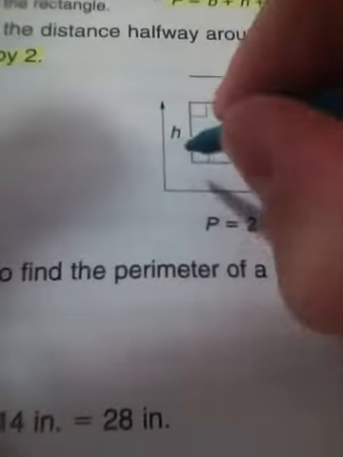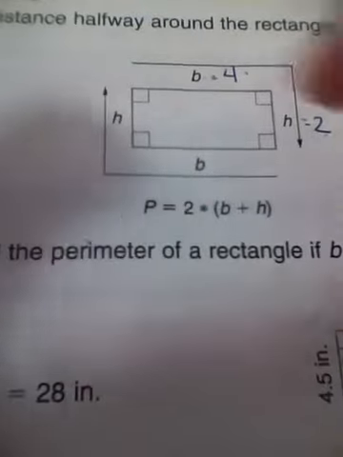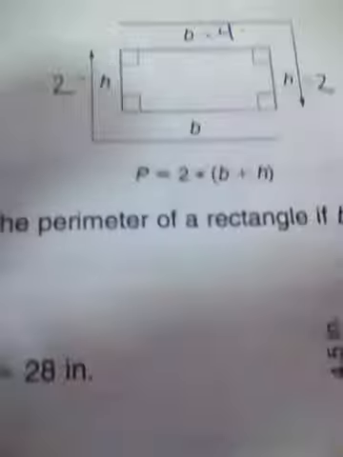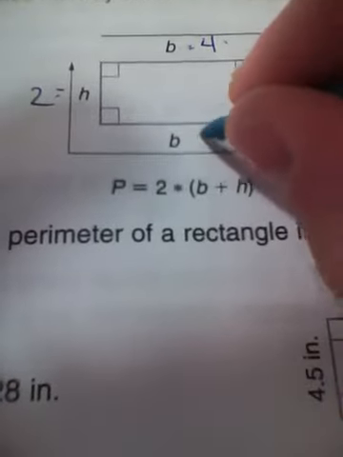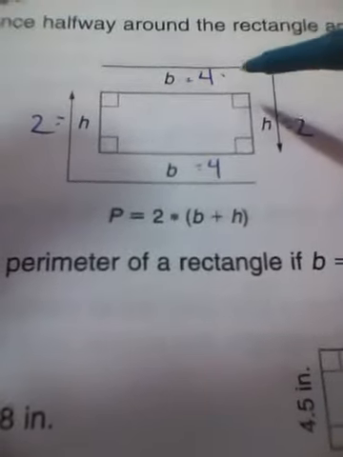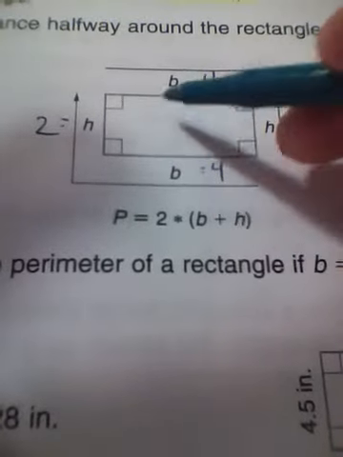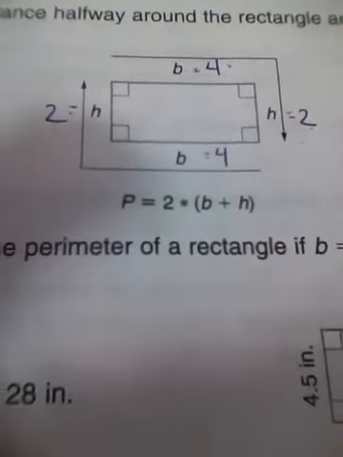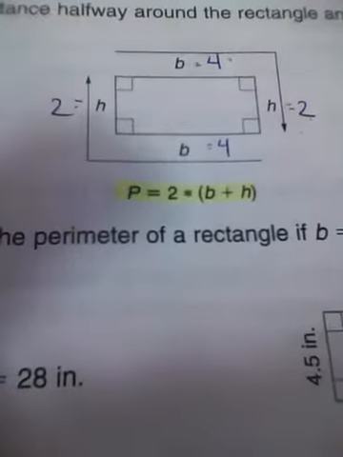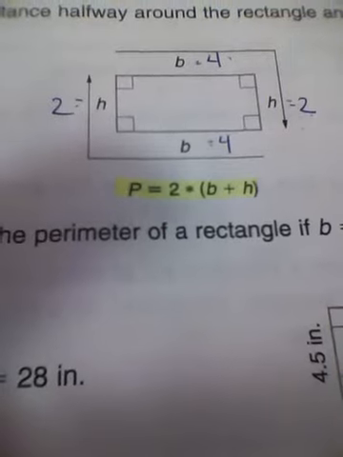And now if I did that the other way, let's see. So if the height over here is 2, that means the height over here is 2 as well. And if the base up here is 4, that means the base down here is 4. Let's add this in our heads. 4 plus 2 is 6. 4 plus 2 is 6. 6 plus 6 is 12. So now I see why this formula down here works, perimeter equals 2 times the quantity base plus height.